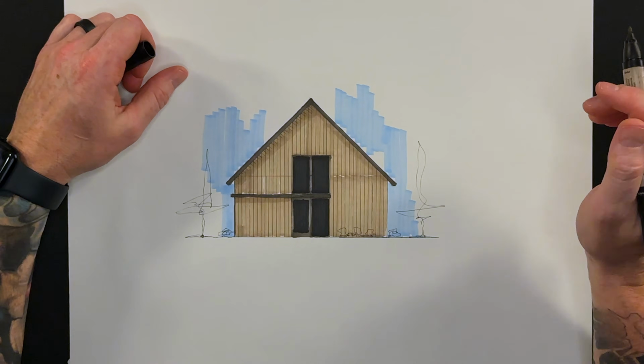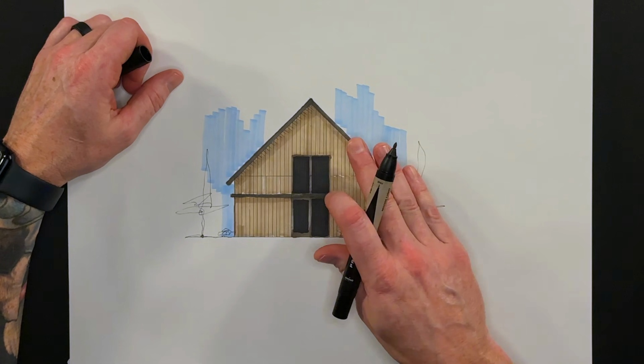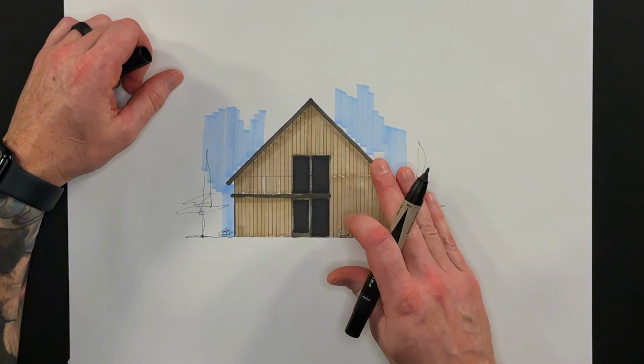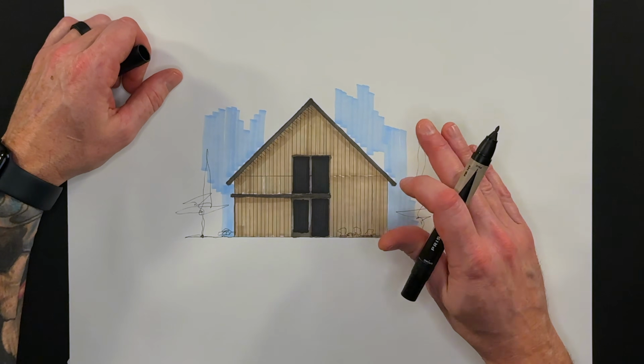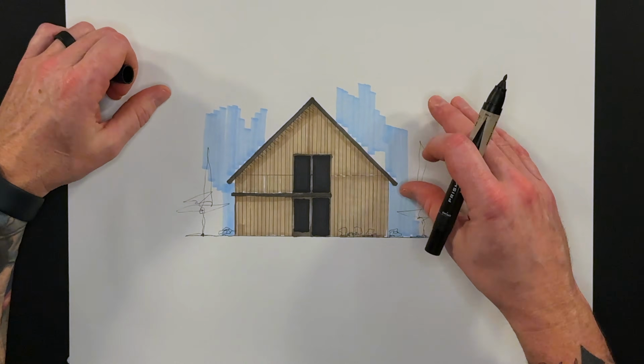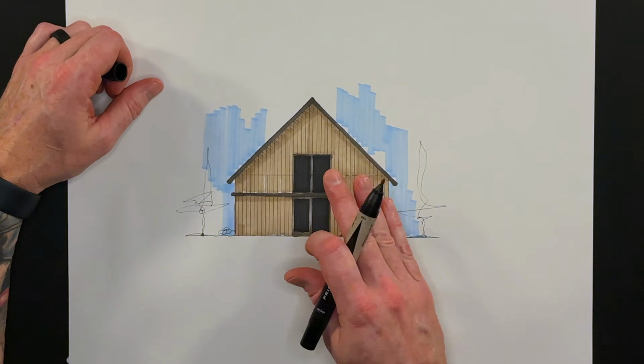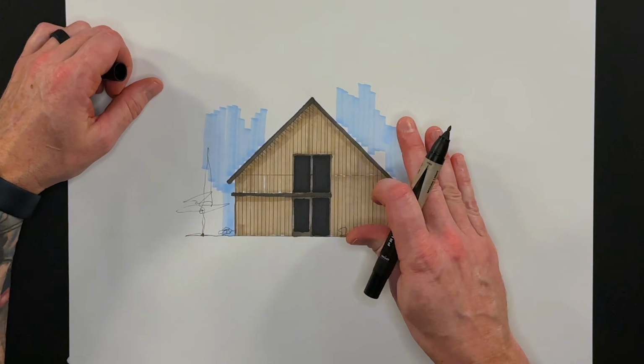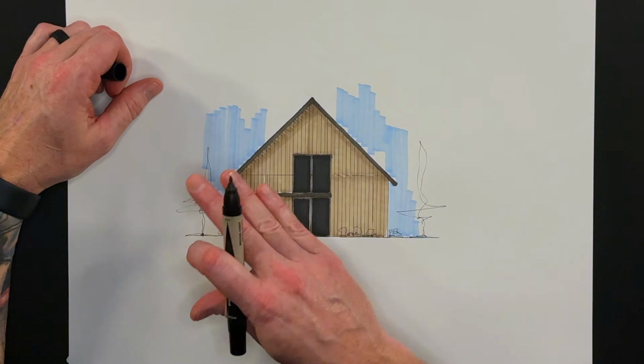What's nice about marker as a medium is it's kind of non-committal. You can lay it in there, and you want your whole drawing, for the most part, at least the main subject of the drawing, to be full color. No white page left on the object itself. Now you can play with white space, a little bit of negative space on the periphery of the object, but for the most part, you want the object or the subject to be completely colored in.